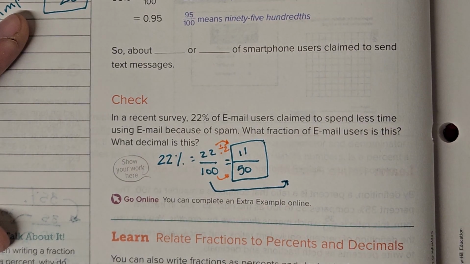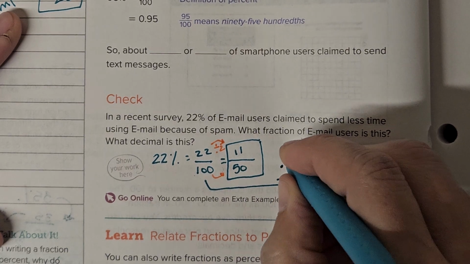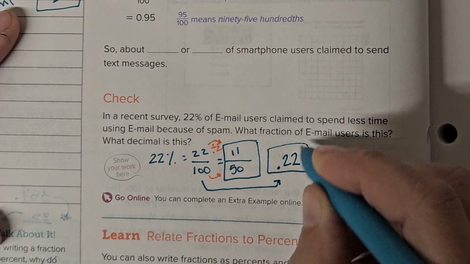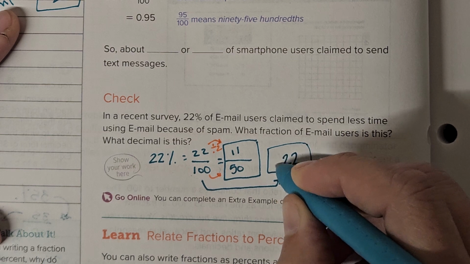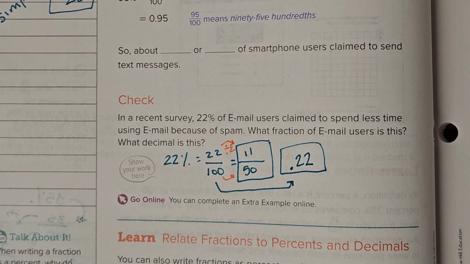But then we can go from this to the decimal the easiest because hundredths is already your place value. 22 hundredths. Remember I said last week you could put a 0 in front of here if you're really dying to. I don't think you need to, but if it makes you happy, it's not wrong.